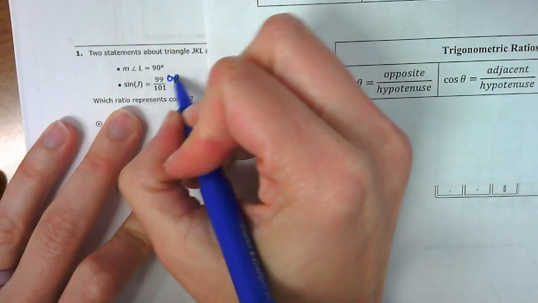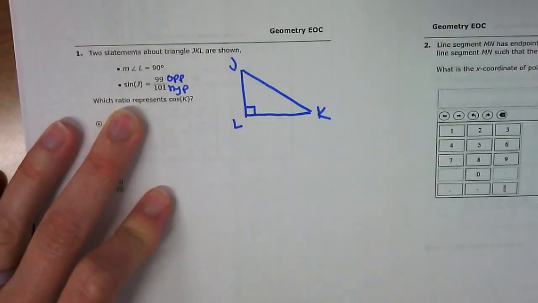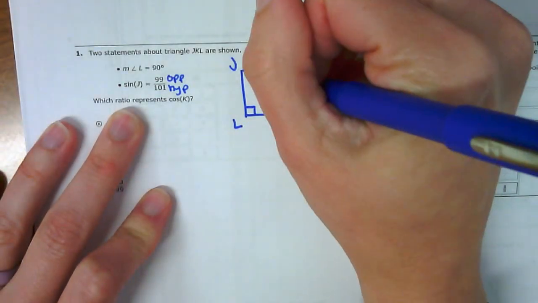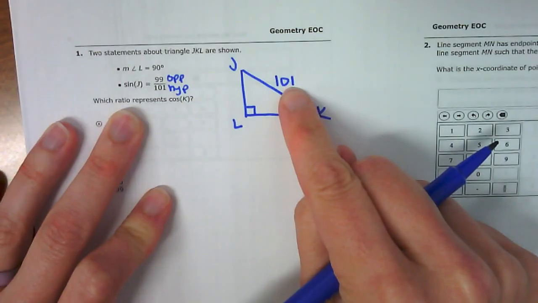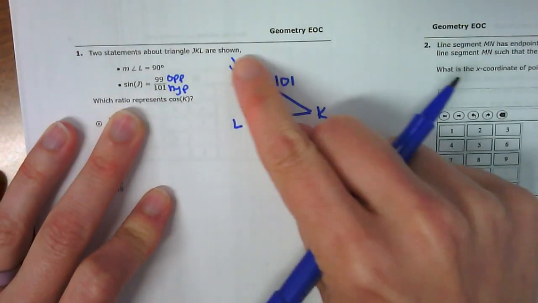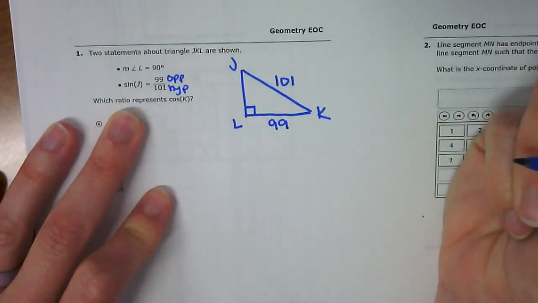In our triangle, hypotenuse is always the longest side, which is across from the right angle. So this is 101. Opposite from J would be down here, which is 99.